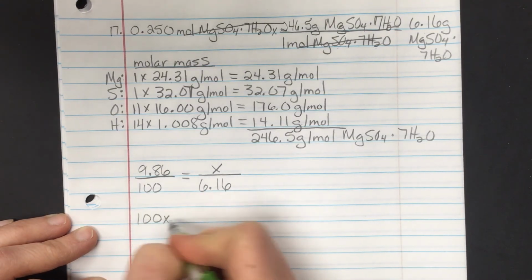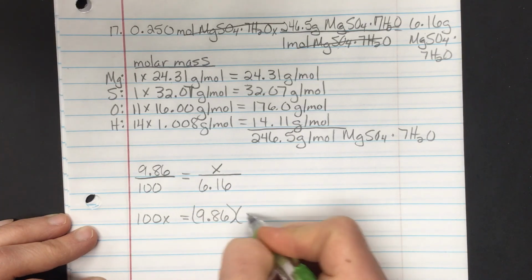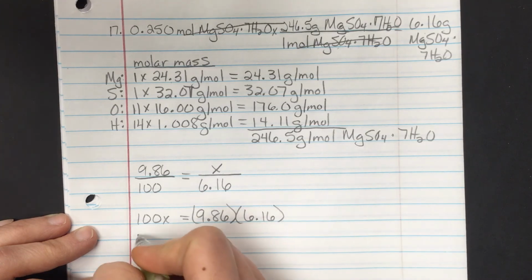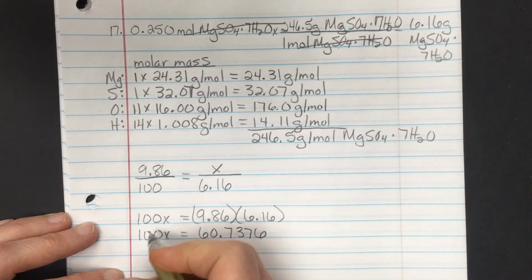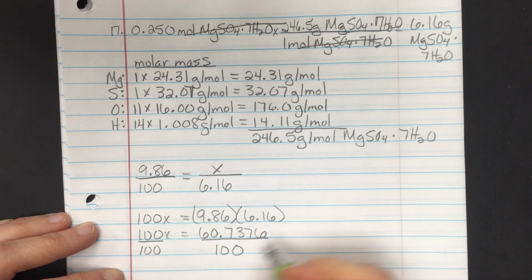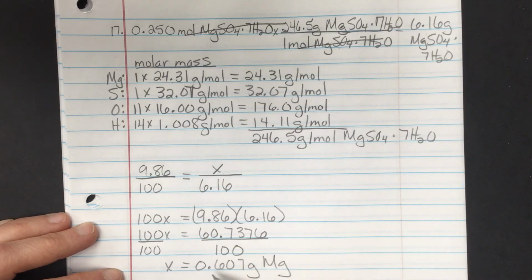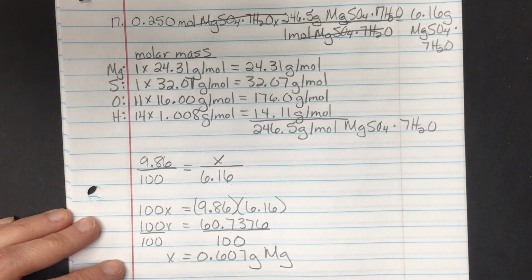So 100X equals 9.86 times 6.16. 100X equals 60.7376. Divide both sides by 100, and I get that X equals 0.607 grams of magnesium. Going with my 3 significant figures, because I have 3 significant figures there and there. I'm going to do the last problem on a separate video.